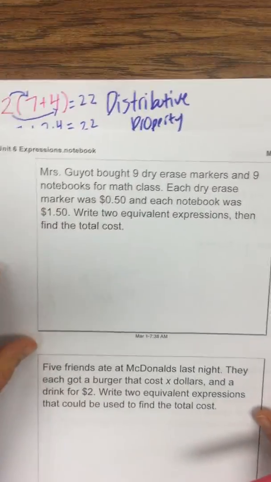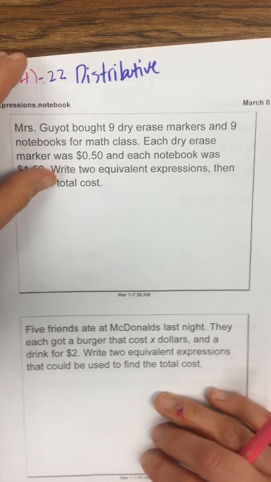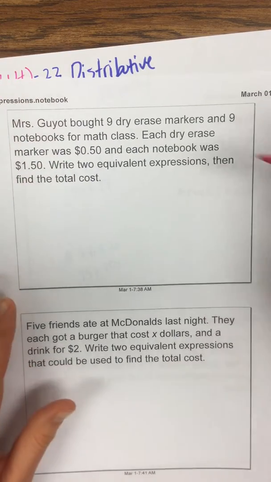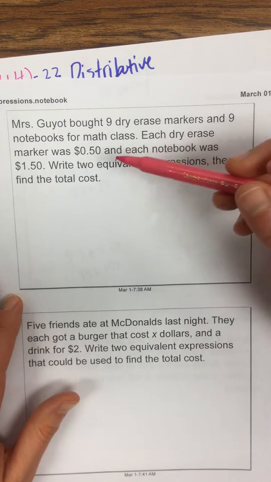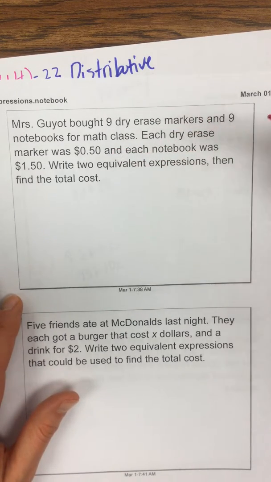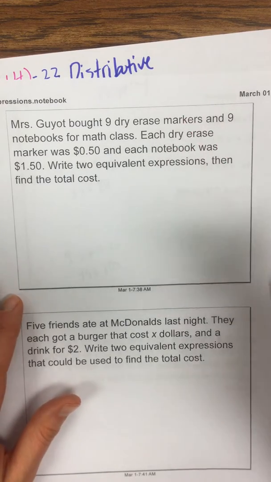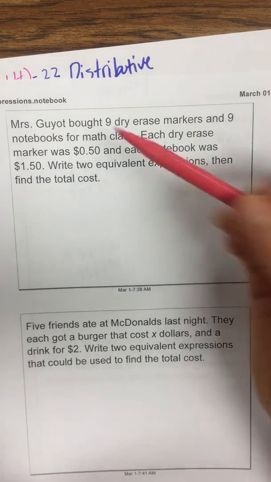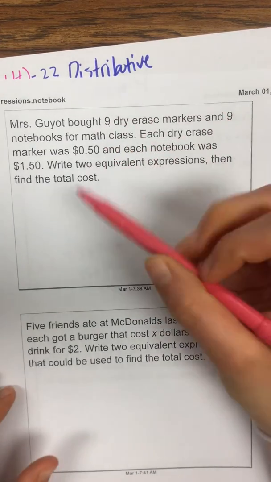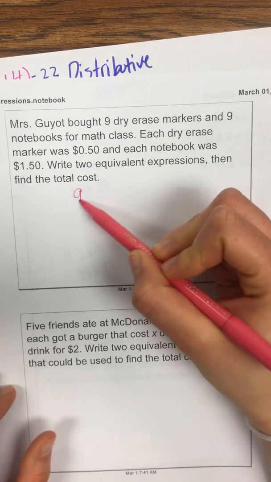When I'm looking at similar problems, this one says, Mrs. Gio bought 9 dry erase markers and 9 notebooks for math class. Each dry erase marker was 50 cents and each notebook was $1.50. Write 2 equivalent expressions, then find the total cost. Look for the commonality. When it wants you to write an equivalent expression, look for what they have in common. And I notice here that I bought 9 of each, so I can pull out that 9.